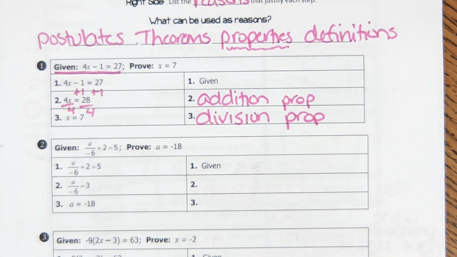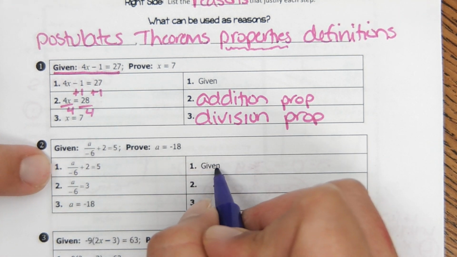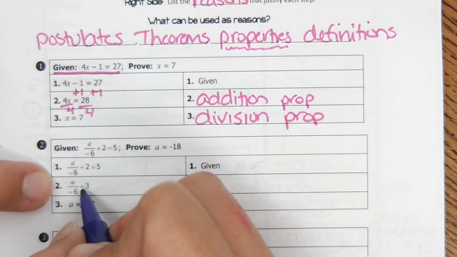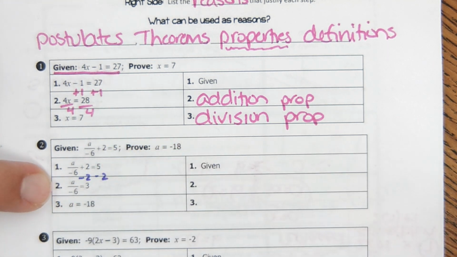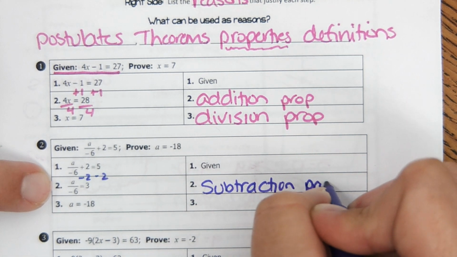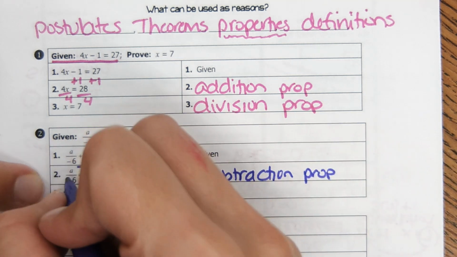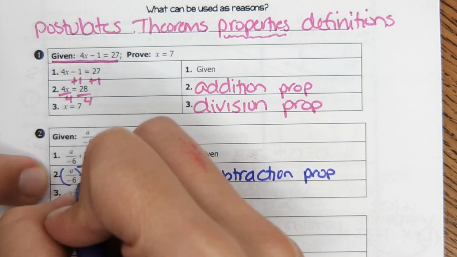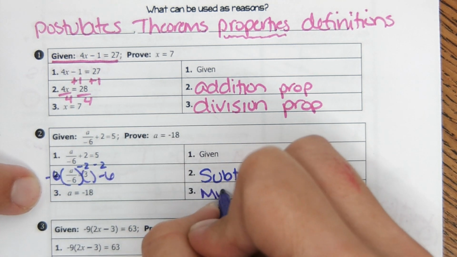Okay, number 2, same process. The given always goes in that first line. They wrote the given and they put given as the reason. And then we're going to look at how they solved it here. It looks like the first step they did was they subtracted 2 from both sides. So they used subtraction property. Then from 2 to 3, they multiply both sides by -6 to get a by itself. So they used multiplication property.